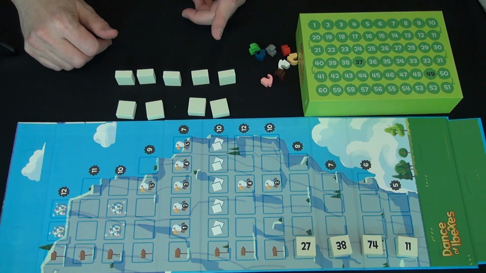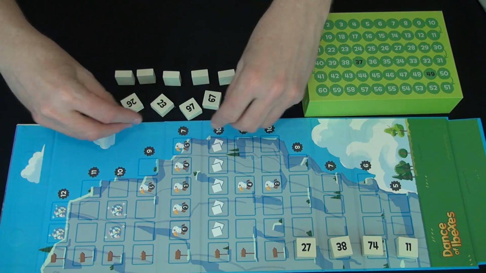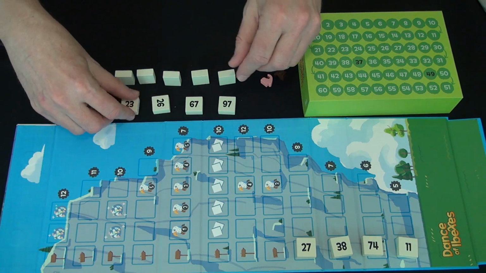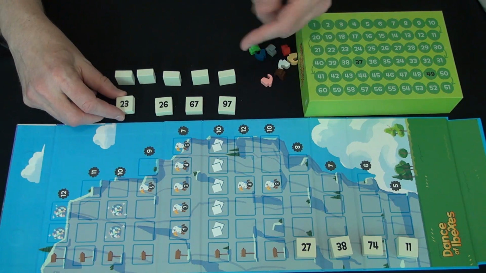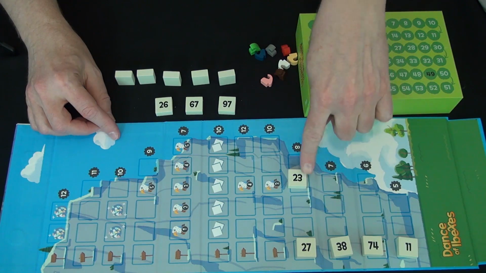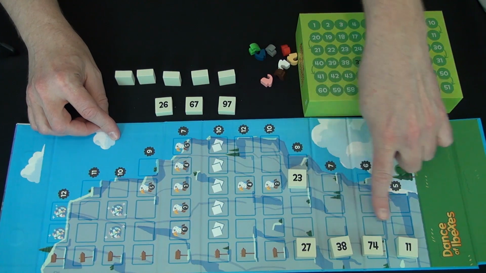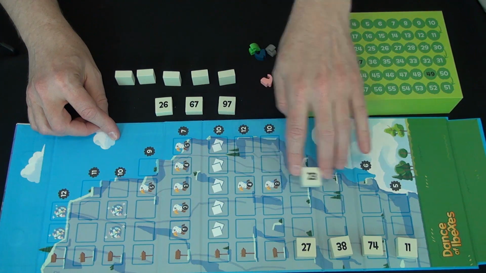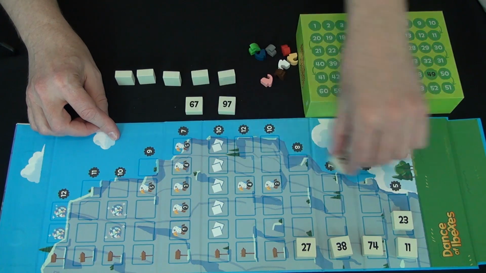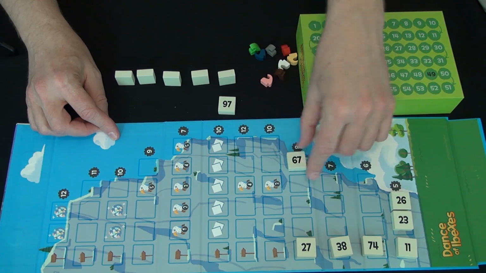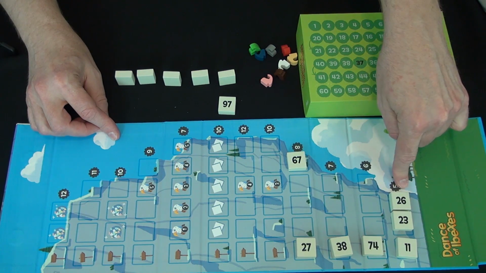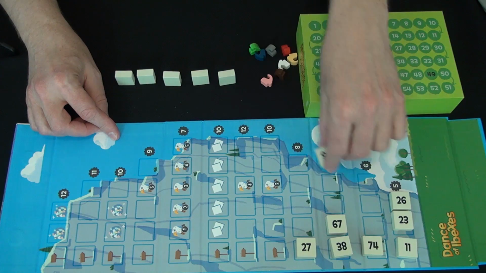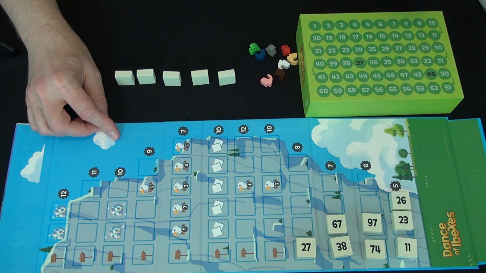Let's say we have a 4-player game. Now we reveal them, and in order from low to high, we add them to the board. And you add them onto the end of a row where that final tile at the end is lower than the tile you're placing. So right now 23 can only go here, 26 would follow, 67 could go after any of these 3, but you place it in the row that has the smallest difference. So 67, 97. There you go.